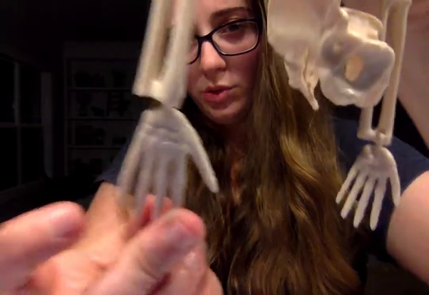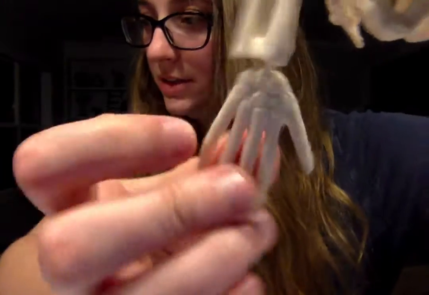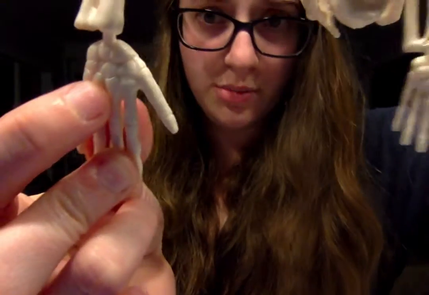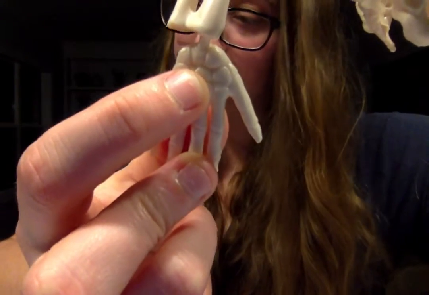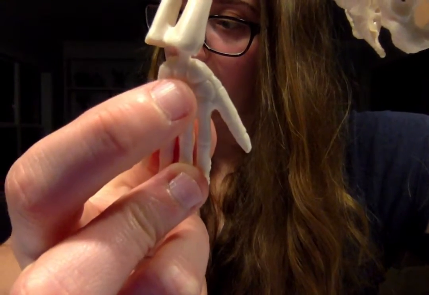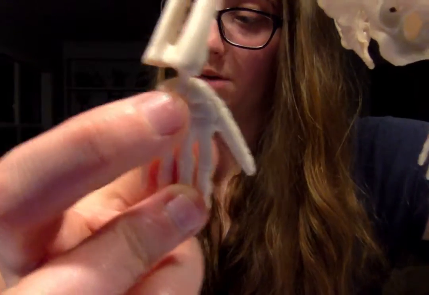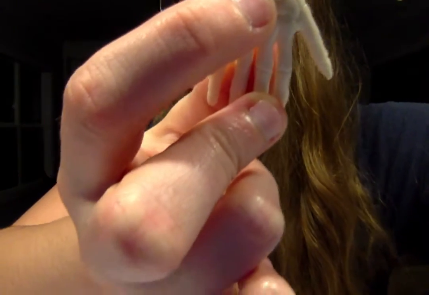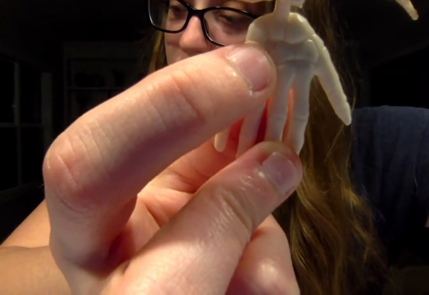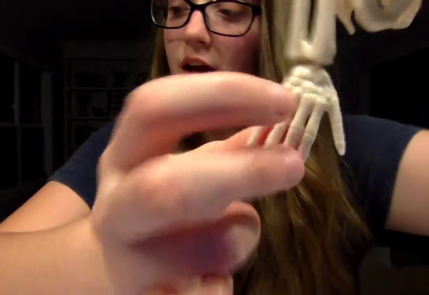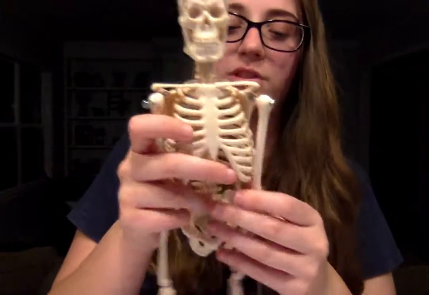Now, more towards your pinky, this middle bone right there is your capitate. Below that is the hamate, and then below that is the pisiform, and then triquetrum and lunate. And that's it for wrist and hands.